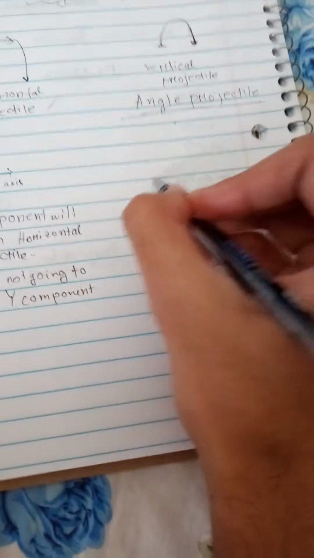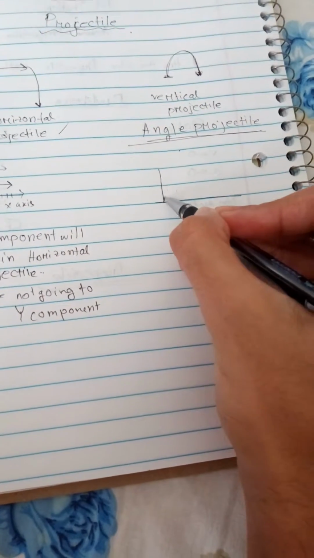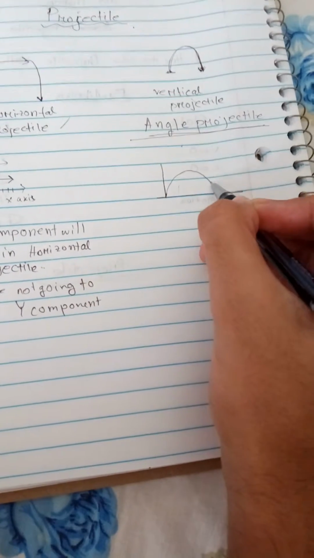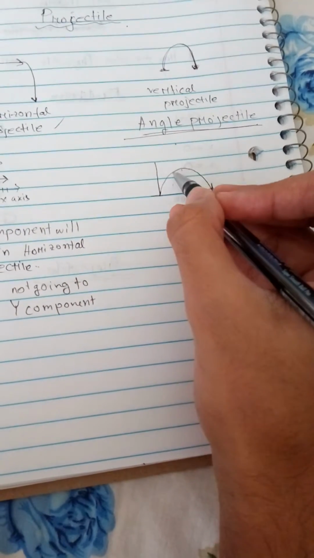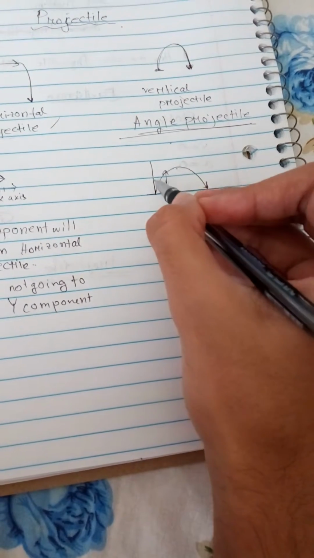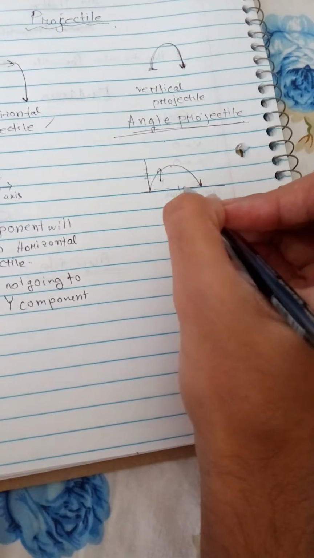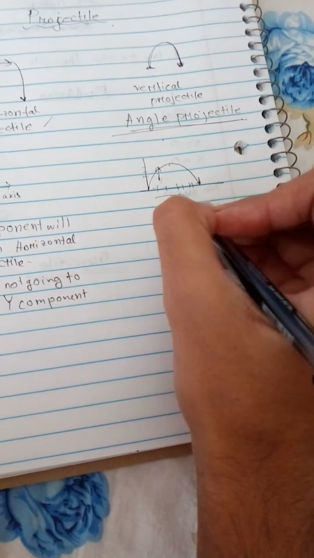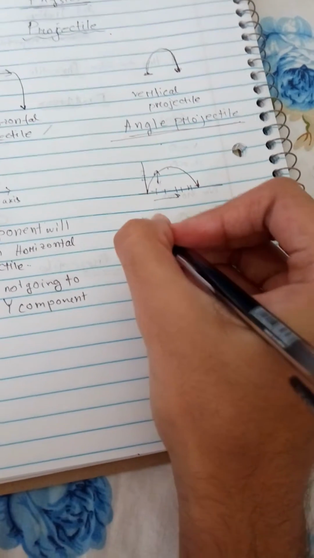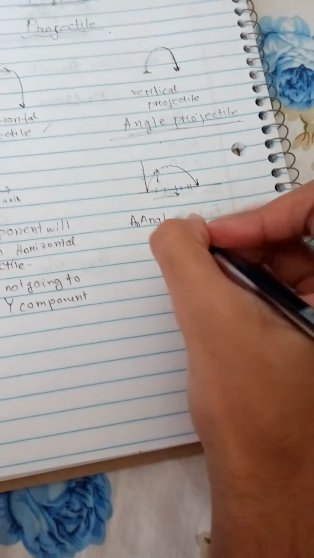But if we see the angle projectile, if it's a graph, then we can see an angle projectile is going up and then down. So as well as increasing in the x-axis, it also increases in the y-axis.